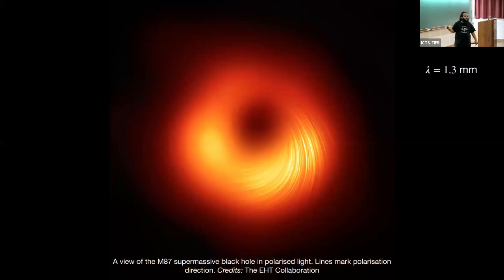So I believe most of you have seen this image. This is an image of M87, which is believed to be a supermassive black hole. This photograph was taken by the EHT collaboration in radio frequency. And the colors here represent the intensity of the source, and the striations in the photo represent the direction of polarization. Such photographs are important for people to understand the environment around black holes and study more extreme physics that goes on around black holes.